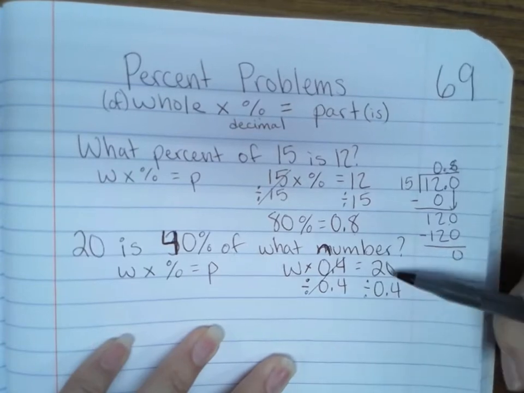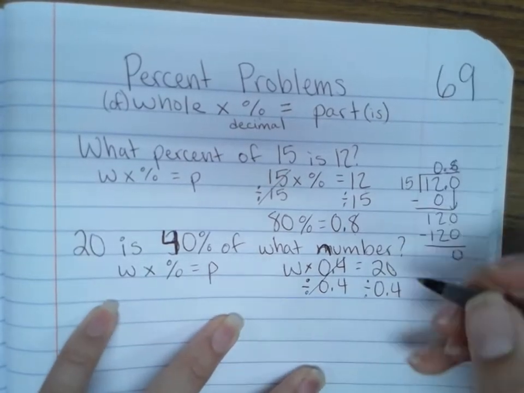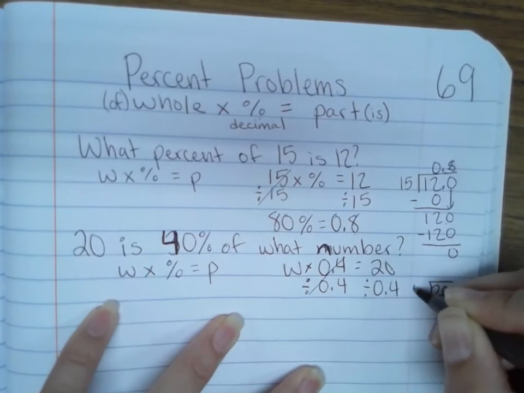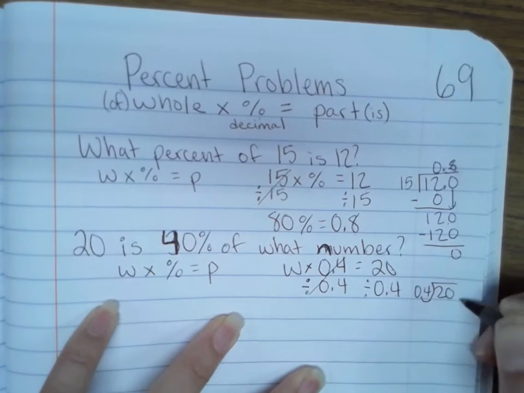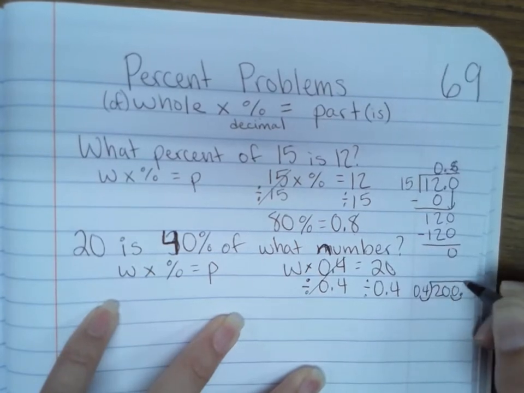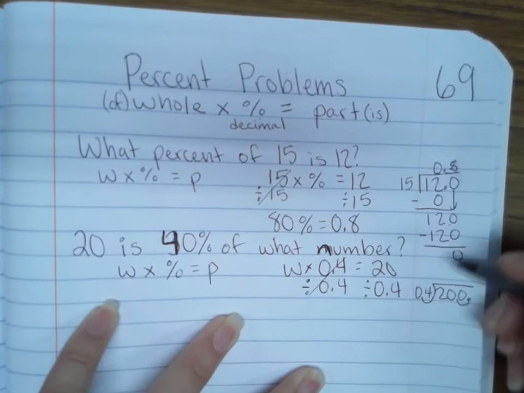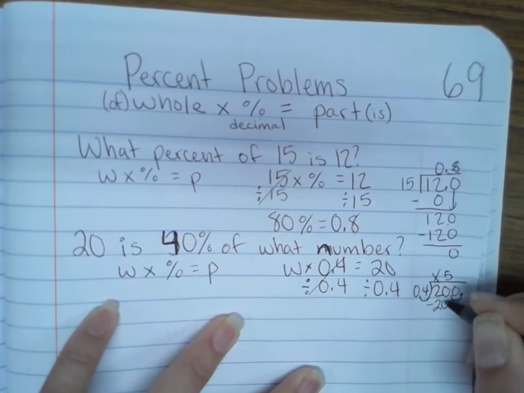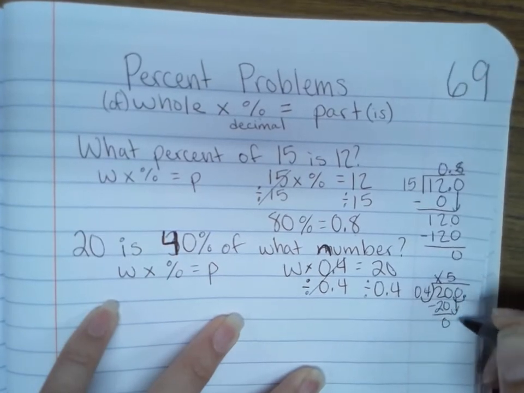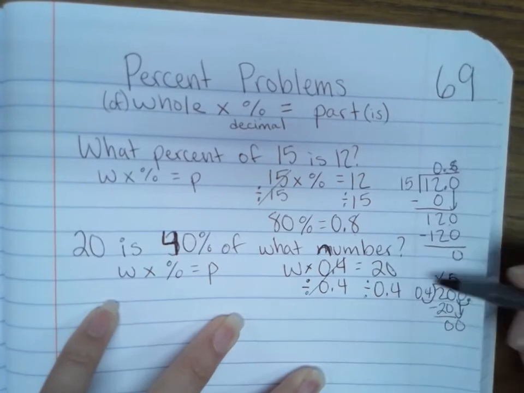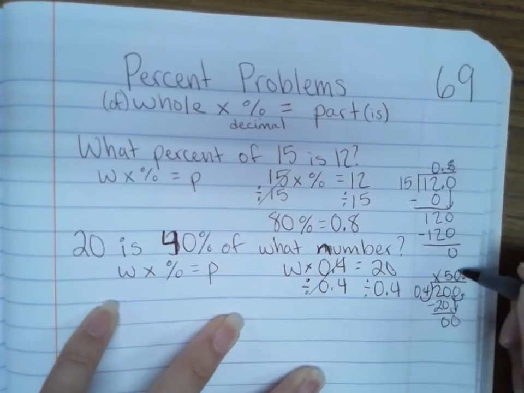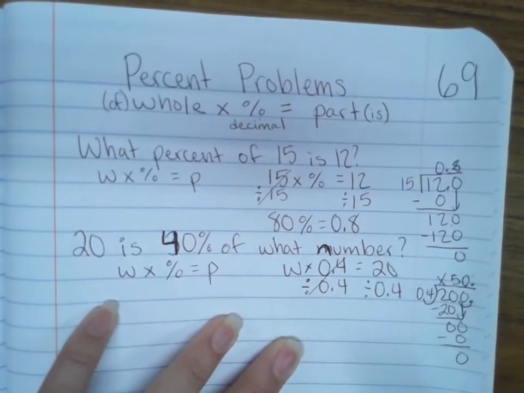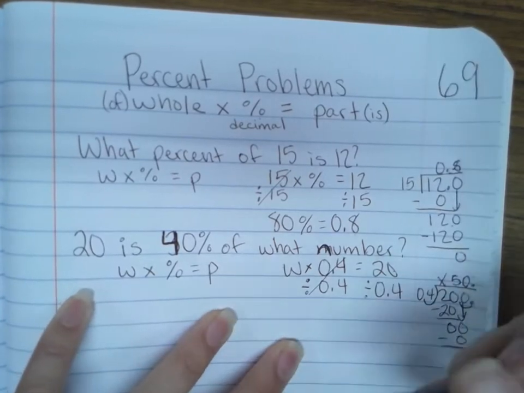I'm going to divide by 0.4. This is important. 20 is what's being divided by 0.4. So I'm going to put 20 inside the box. I'm going to divide it by 0.4, but I'm going to move the decimal. But if I do it here, I have to do it here. Remember that. So 4 goes into 2. No, it doesn't. 4 goes into 20 5 times. Minus 20 leaves me with 0, but I still have a 0 place value here before my decimal. So 4 goes into 0 0 times. Minus 0, well, is 50. So what was the number that 20 is 40% of? 50.